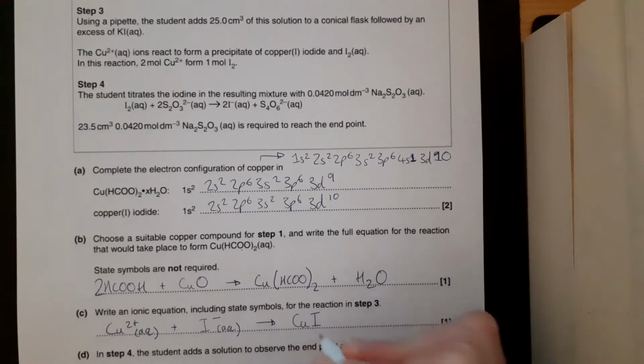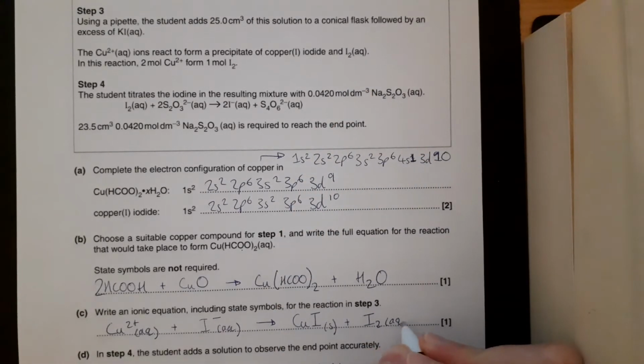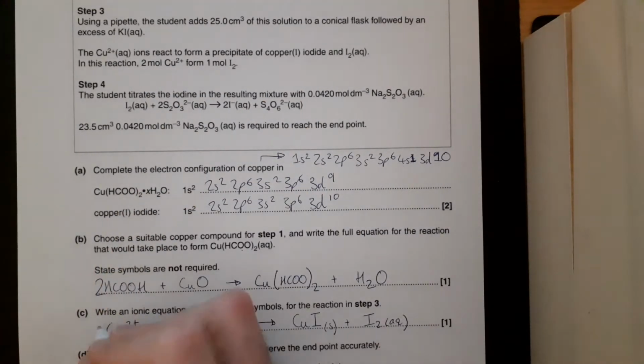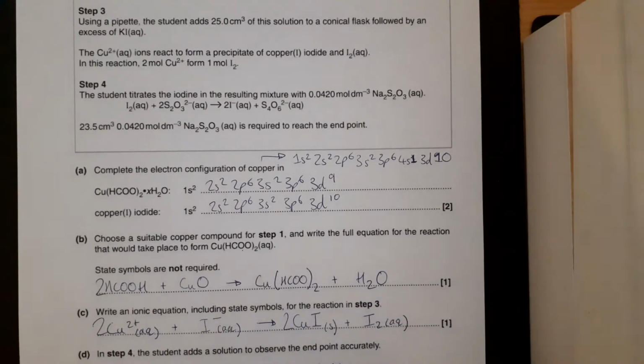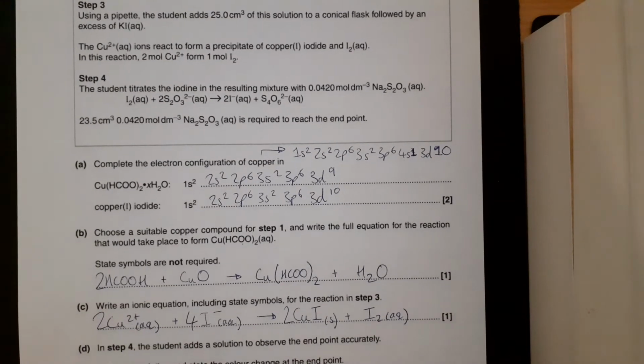That's going to be Cu(I). This iodide's obviously 1 minus. So copper 1 is going to be Cu plus. As that's a precipitate, it says. And it makes iodine aqueous. And we've seen this reaction before, haven't we? This was in a previous video. 2 moles of copper, it even tells us 2 moles of copper makes 1 mole of iodine. Well, that's very nice, isn't it? All right, I'll do that then. So therefore there's going to be a 2 there. And then I've got 4 iodine, so that's going to have to be a 4. Okay. And so you probably will get familiar with that reaction because it comes up quite a bit.